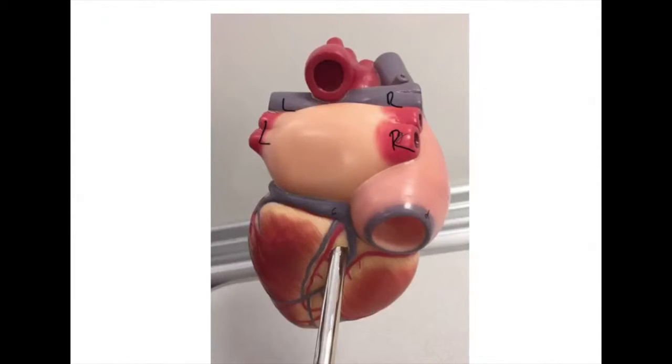We also see the coronary sinus located here, the posterior interventricular vein, inferior vena cava, and the posterior interventricular artery, which is stemming from the coronary artery. All of these arteries and veins lie in the posterior interventricular sulcus.